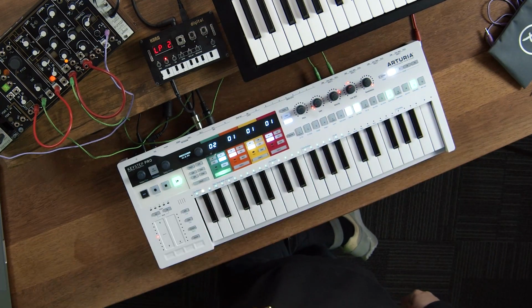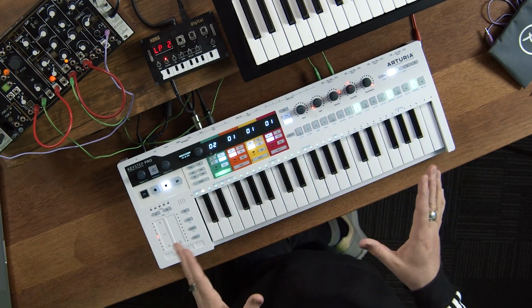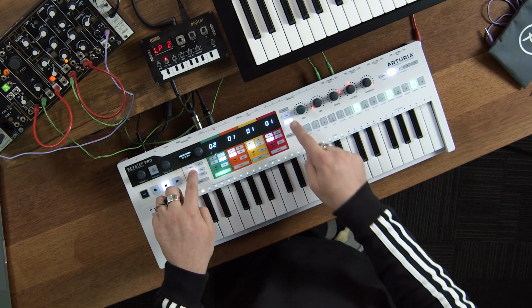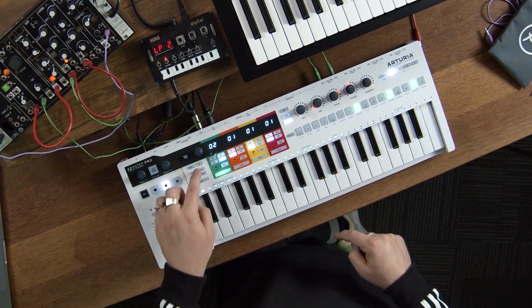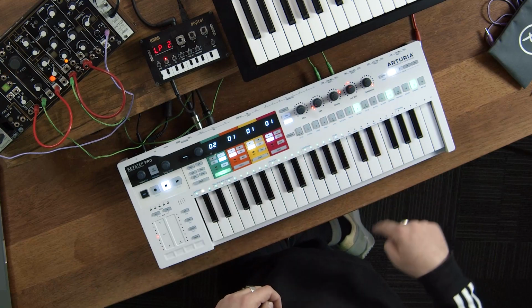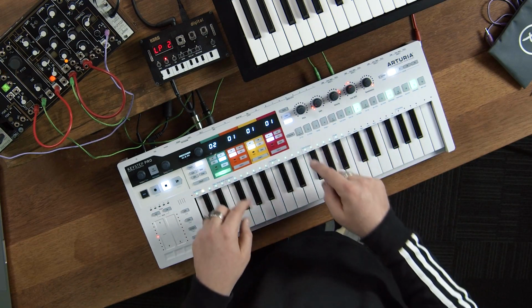Cool. Now I'm just going to duplicate this one more time. Copy that pattern, paste it to the next pattern slot. So now I've got 3 patterns.